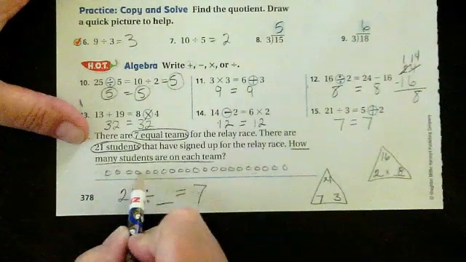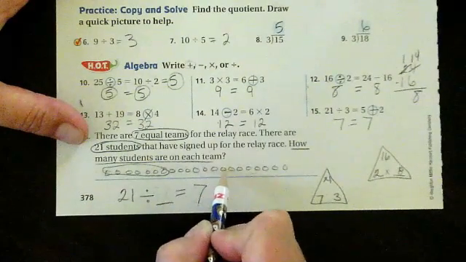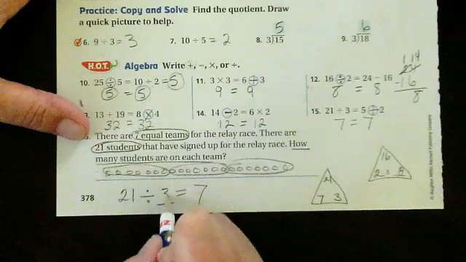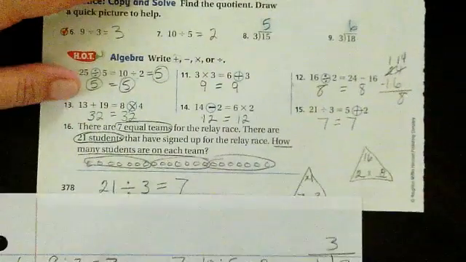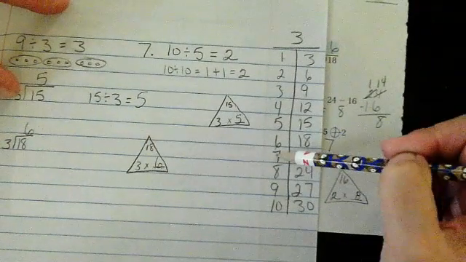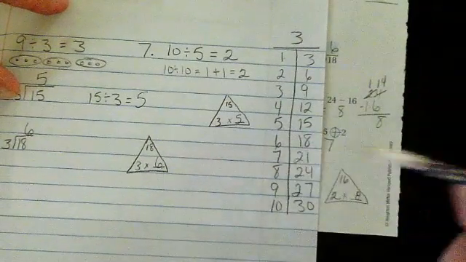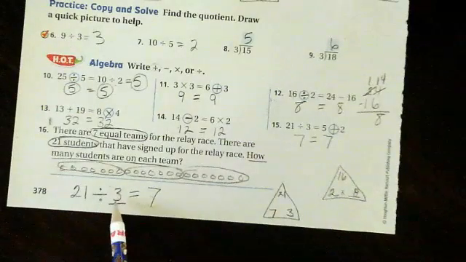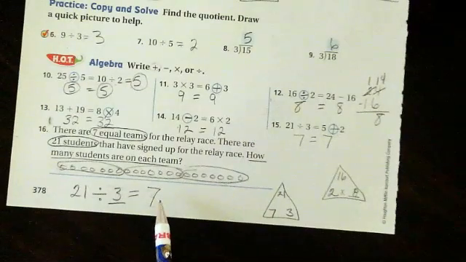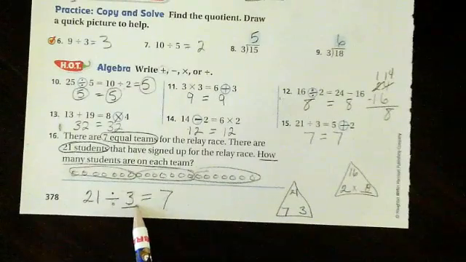So if I circle groups of 7, I get 3. So that would work. Or if I use my chart, I would say, okay, so 7 is my answer. I have 21 divided by 3 equals 7. I'm missing the 3 is what's missing. All right. I'm hoping you got the same answer I did. 21 divided by 3 equals 7 equal groups. So there are 3 students on each team.